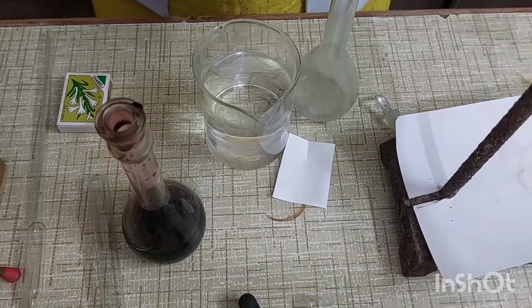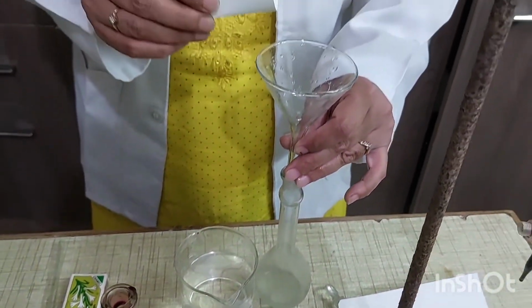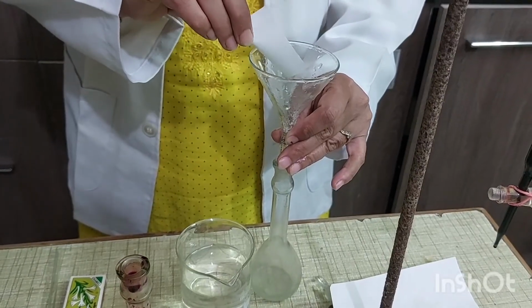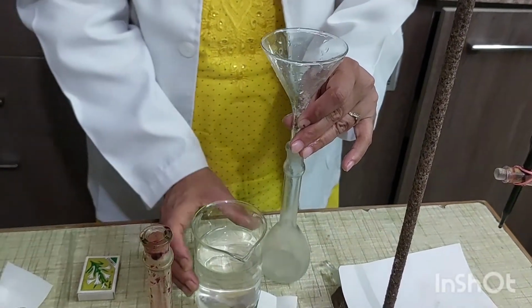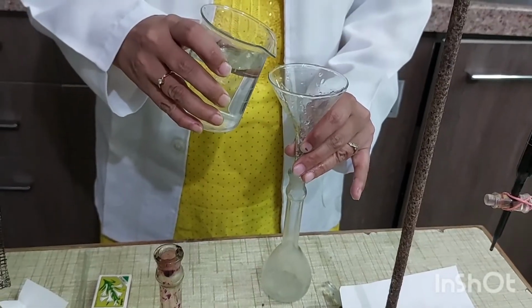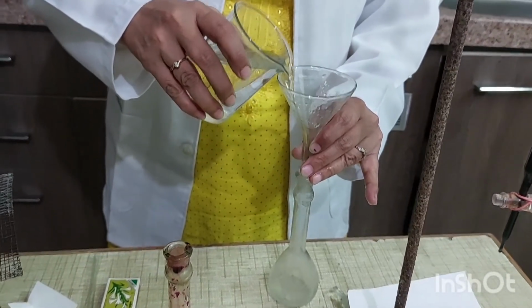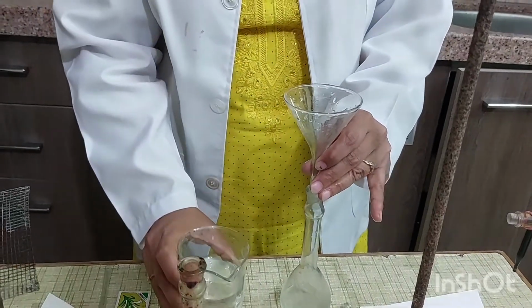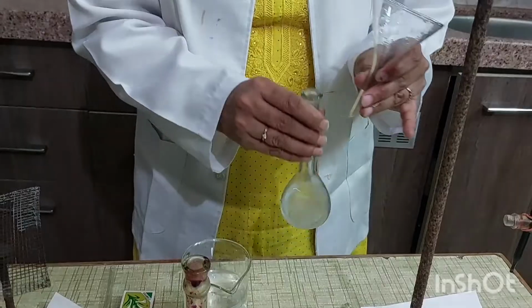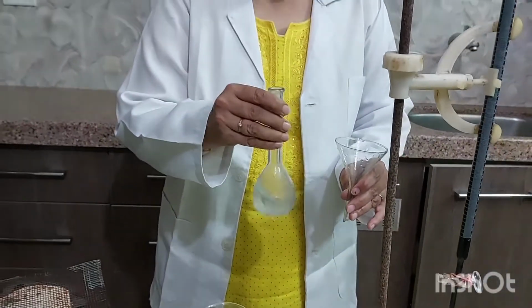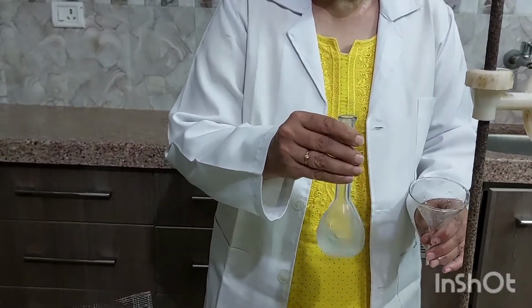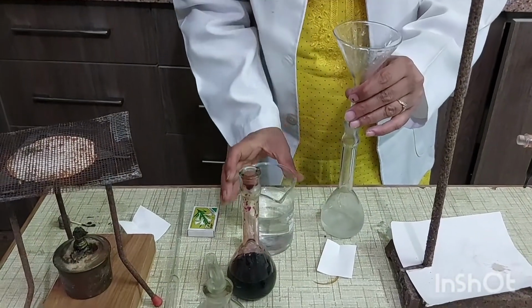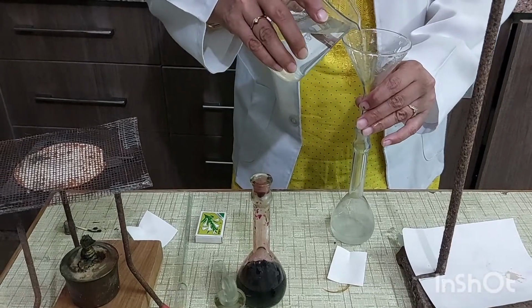Now transfer this oxalic acid to 100 ml measuring flask with the help of funnel. After adding oxalic acid, add a little amount of water. Dissolve the oxalic acid and make up the volume by adding more water.